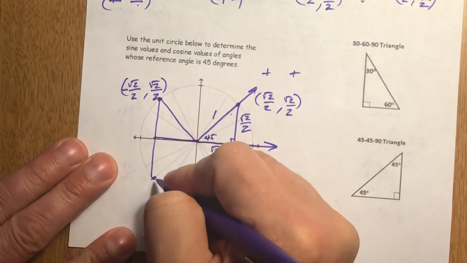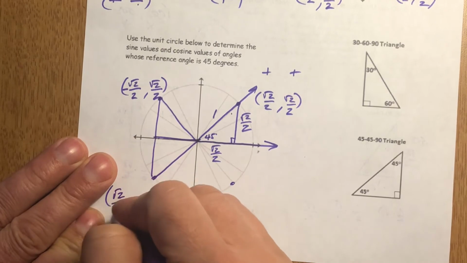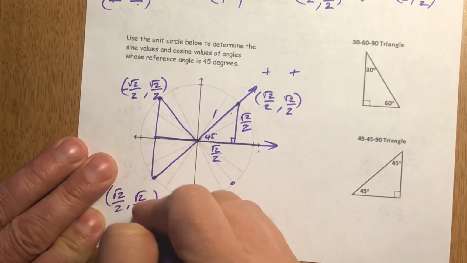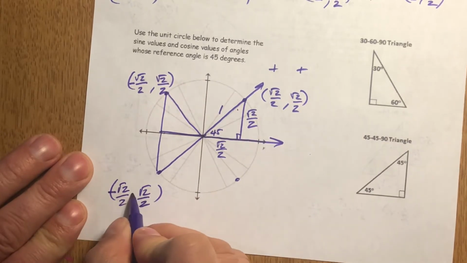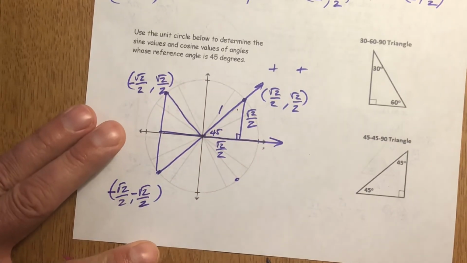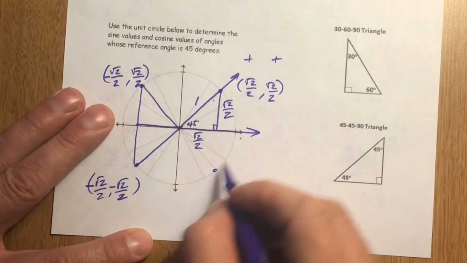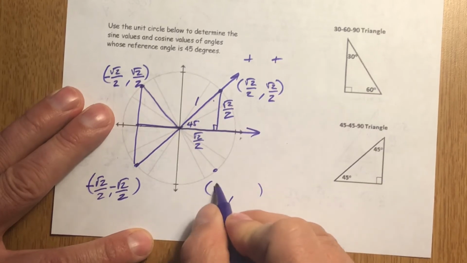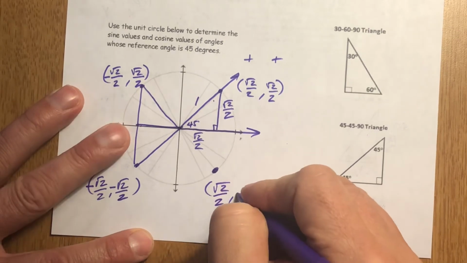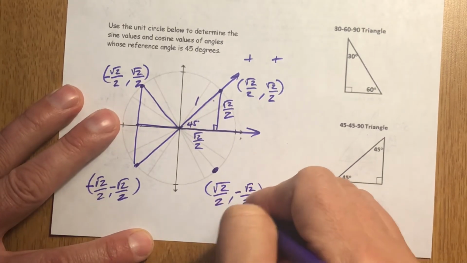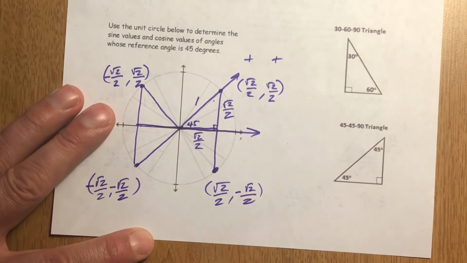Same thing down here. This is going to be root 2 over 2, root 2 over 2, but I'm in this quadrant, so it's going to be a negative and a negative. All right, and then the last one over here, for this spot right there, is going to be root 2 over 2, negative root 2 over 2, because we're going over and then we're going down root 2 over 2.